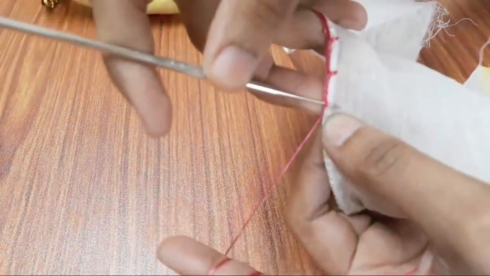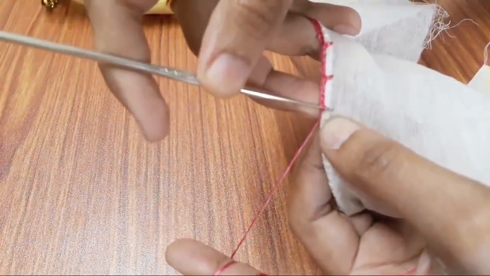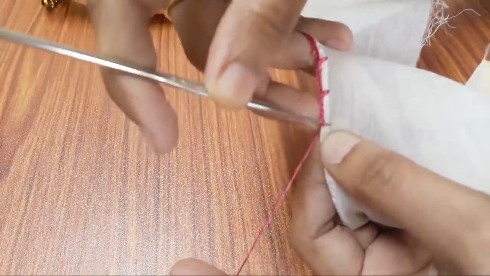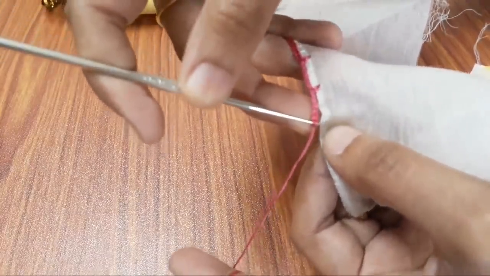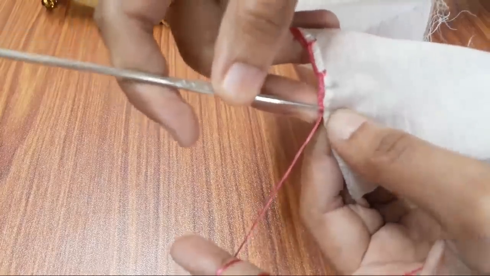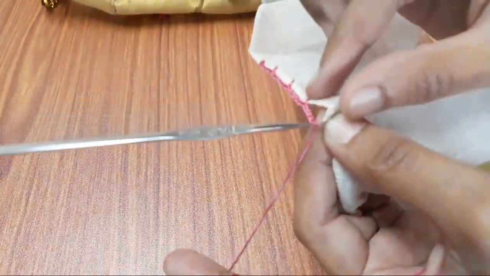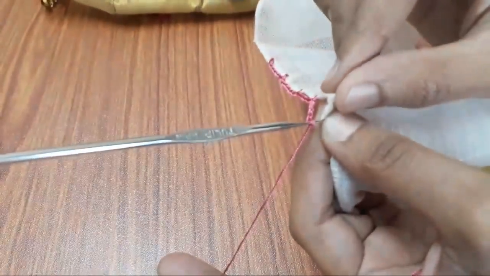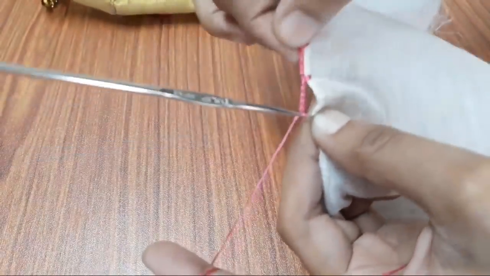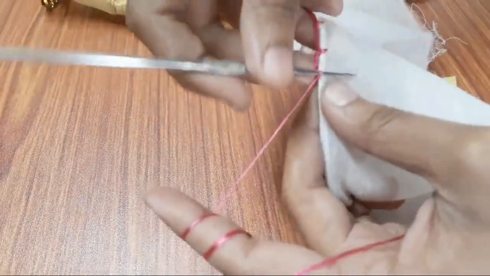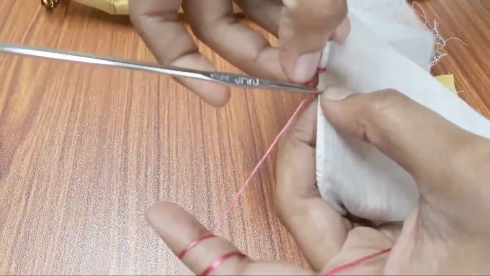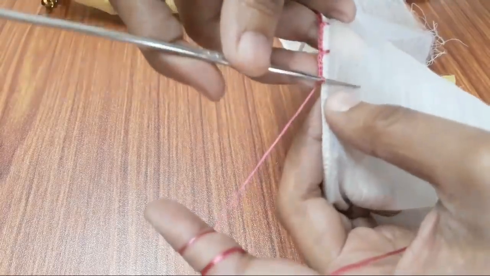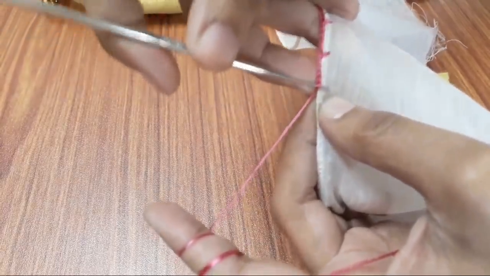So even when you're working this single crochet, it is very important to decide the piercing point. Now in case you pierce it like this, then the fabric might wrinkle here. If you notice, there is a wrinkle here. Now if I do it this way, then the chain loop might end up loose. So to avoid this, you will have to know the correct point.